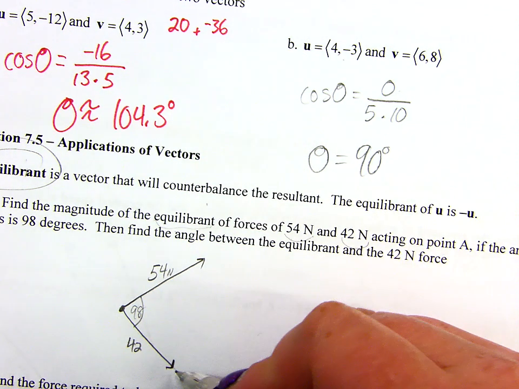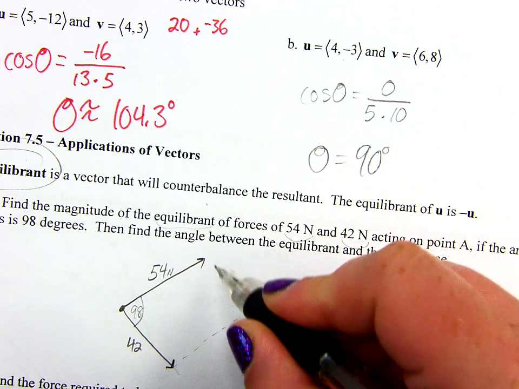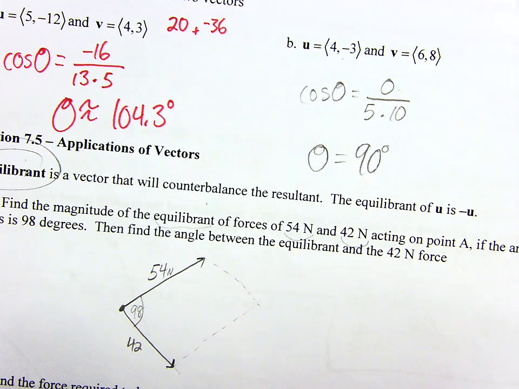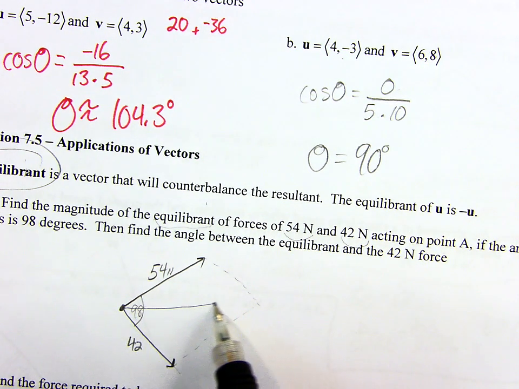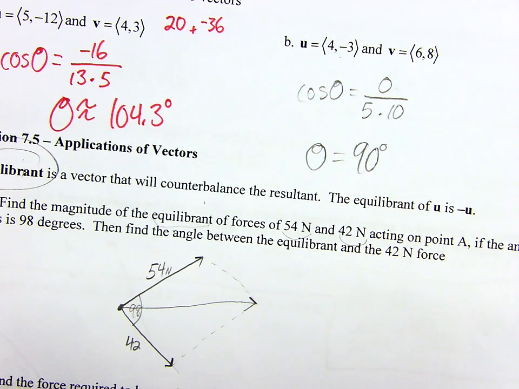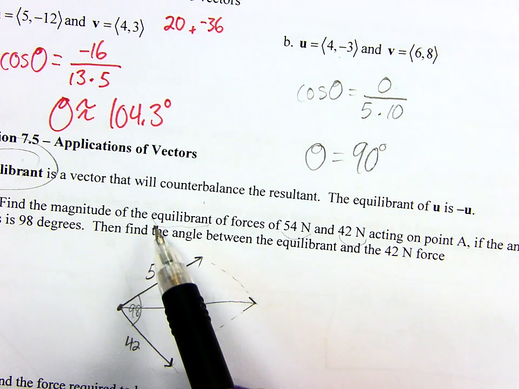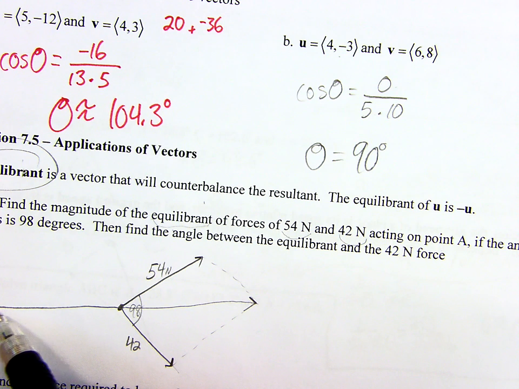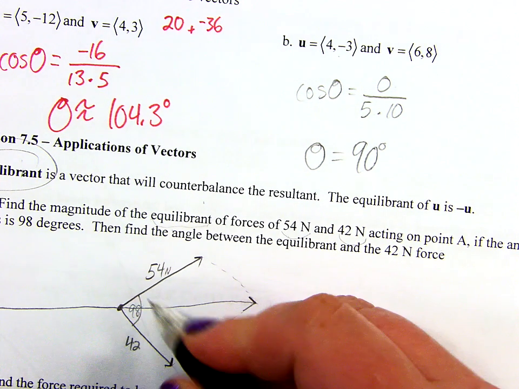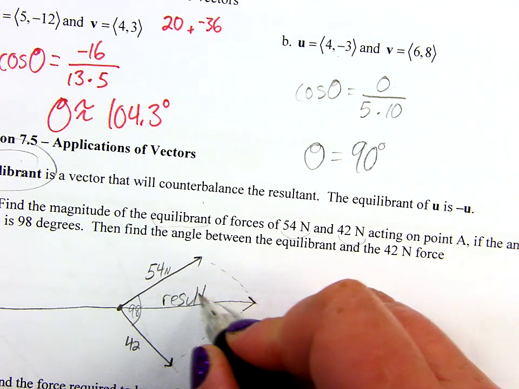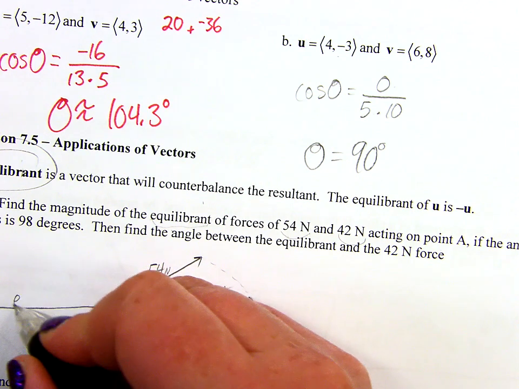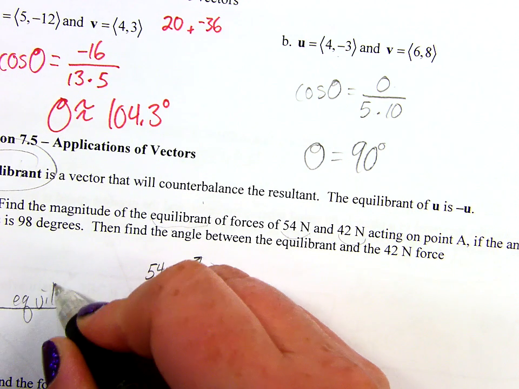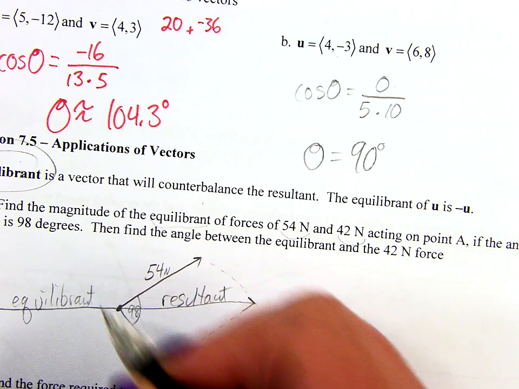So if I do the parallelogram method, here is going to be my resultant, which is going to be the same as the magnitude of my equilibrant. It's just going to go the opposite way, right? So my equilibrant would be this. So this is the resultant. This is the equilibrant. I forget already.